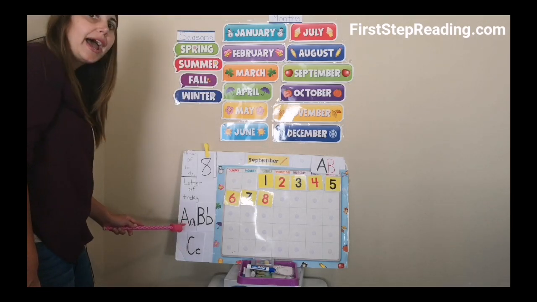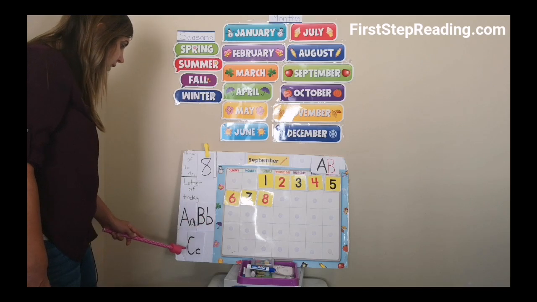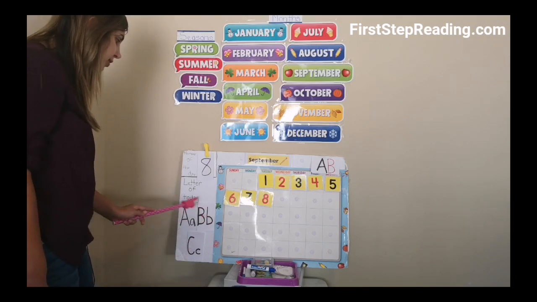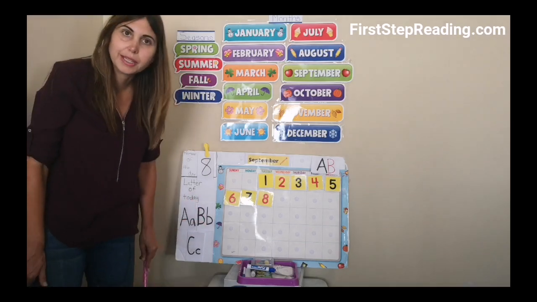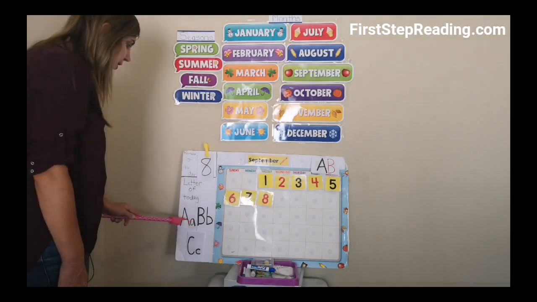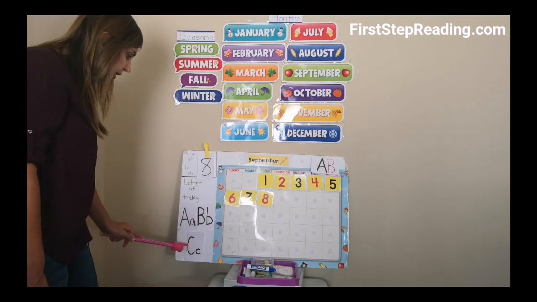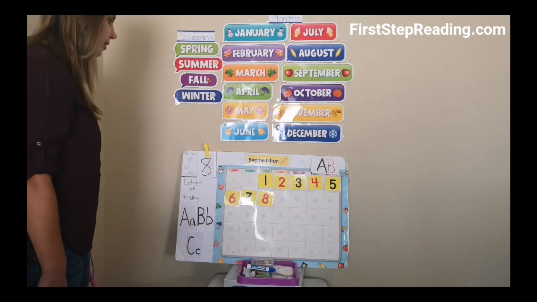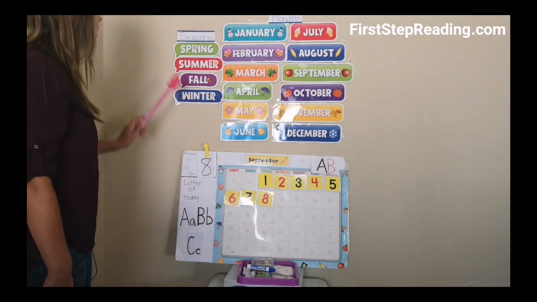A, B, B, C, K, K. Those are the sounds that these letters make. The uppercase and the lowercase letters make the same sound. So both of these say A, both of these say B, and both of these say K. A, B, C are their names. Those are our letters for today.